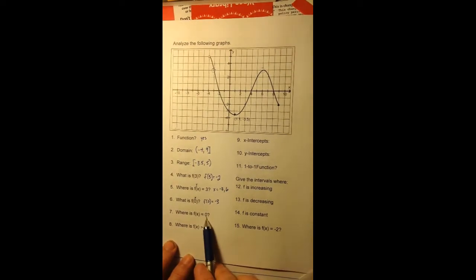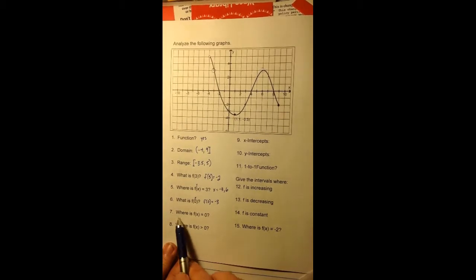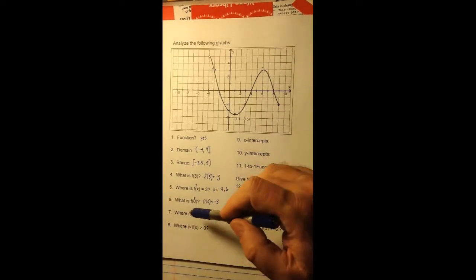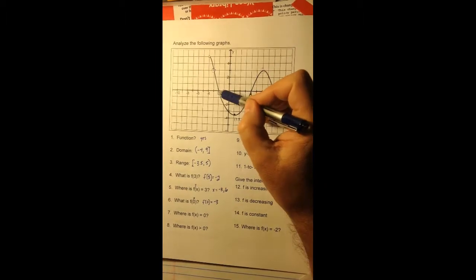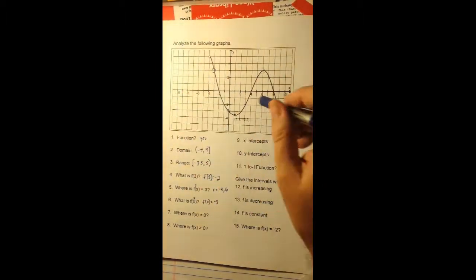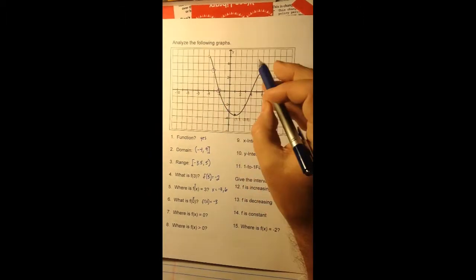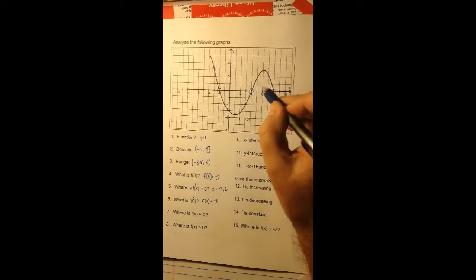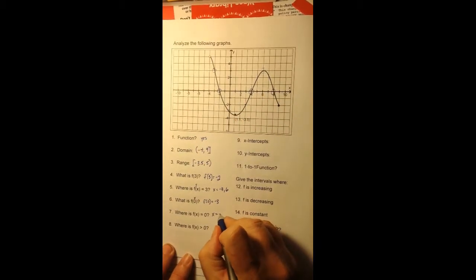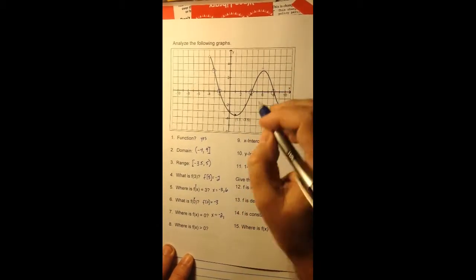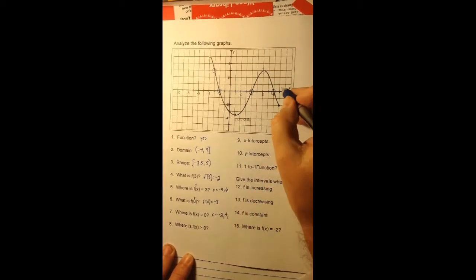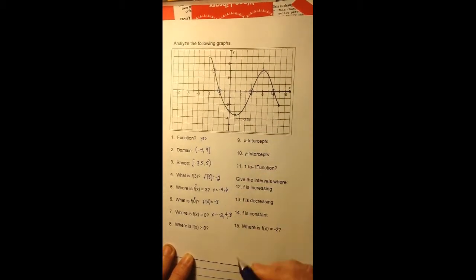Where is f of x equal to 0? Notice anytime I'm looking for x values, usually at least, it's going to say where. Where is this? Where is that? What is the interval? Anytime it asks for intervals, we're looking for x values. Where is f of x equal to 0? All right, if my y value is 0, I'm on the x-axis. I've got 3 x-intercepts here. So one of them is x equals -2, x equals +4, x equals +8.